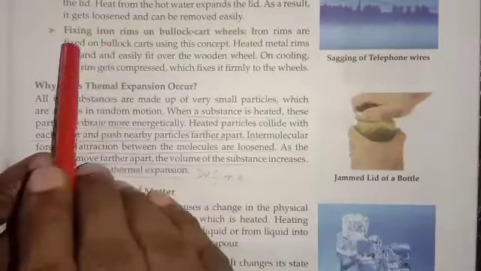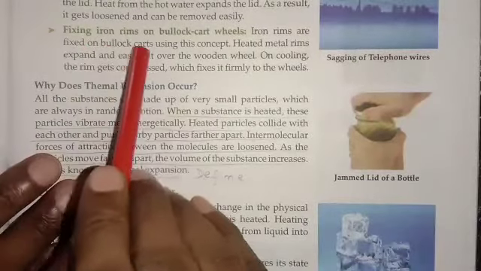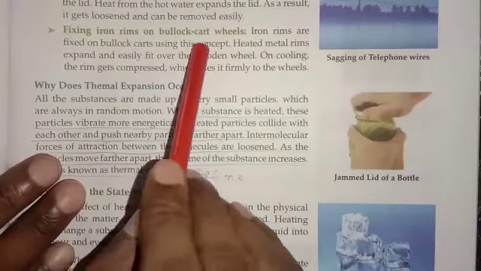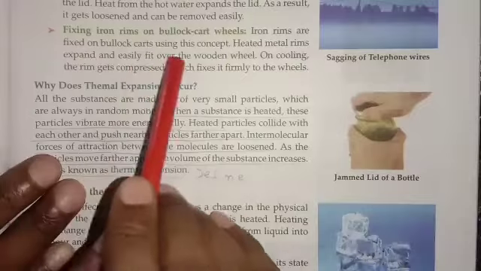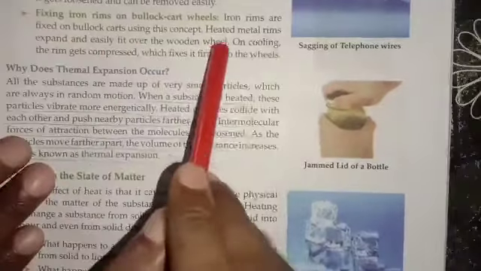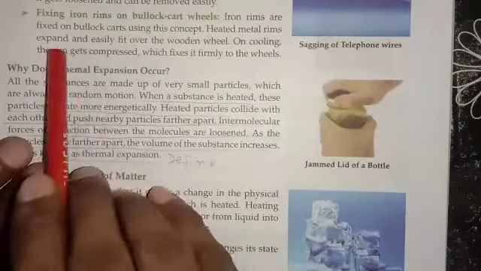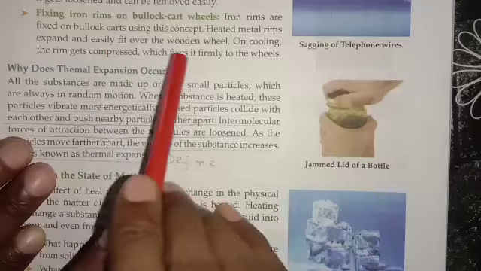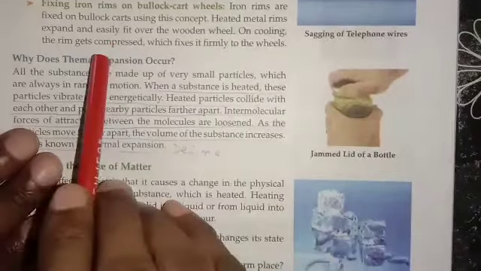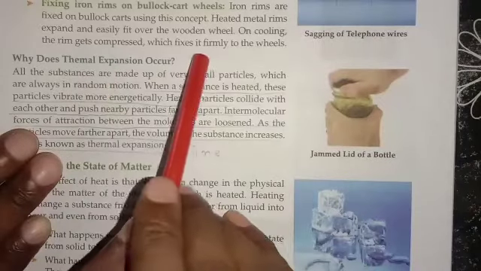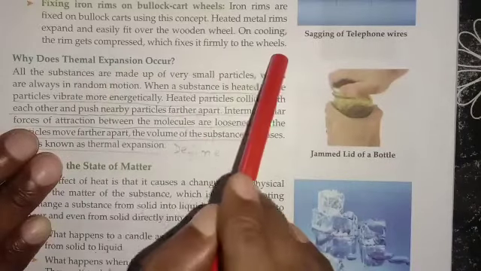Next, fixing iron rims on bullock cart wheels. Iron rims are fixed on bullock carts using this concept. Heated metal rims expand and easily fit over the wooden wheels. On cooling, the rim contracts, which fixes it firmly to the wheel.